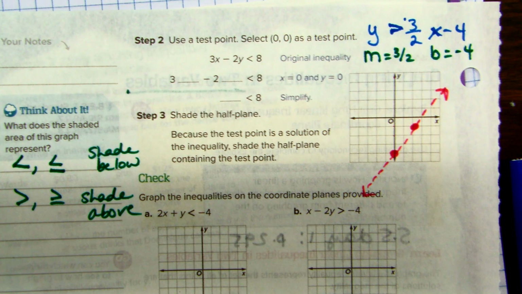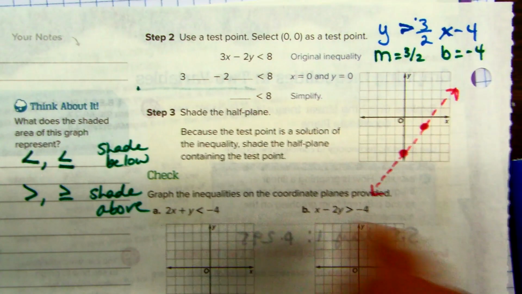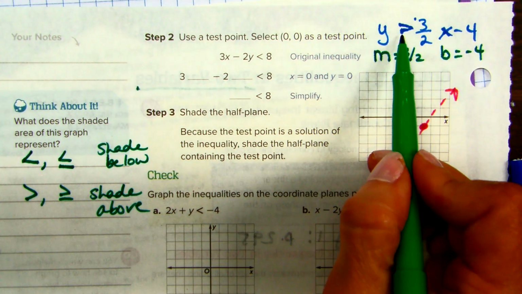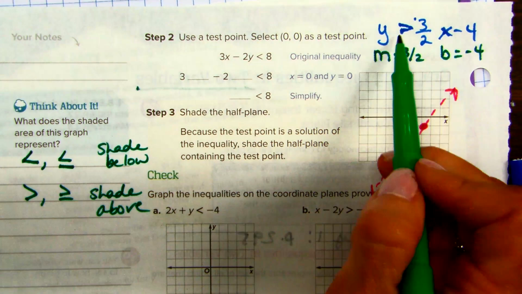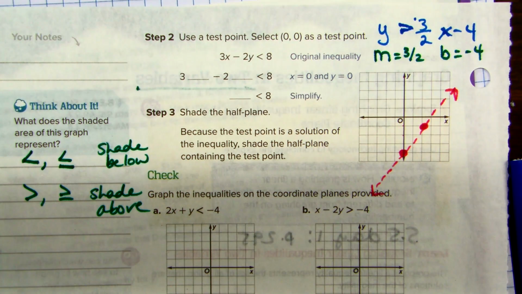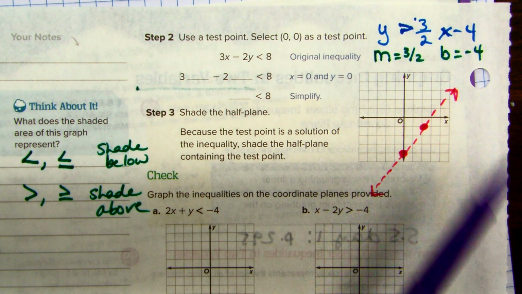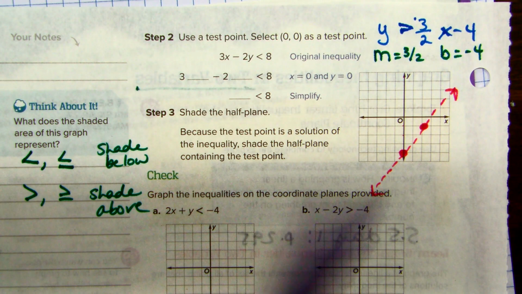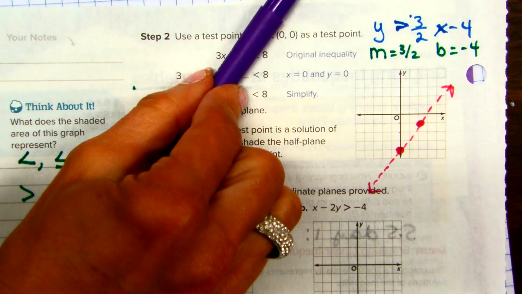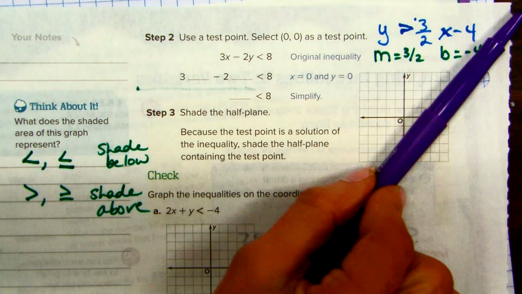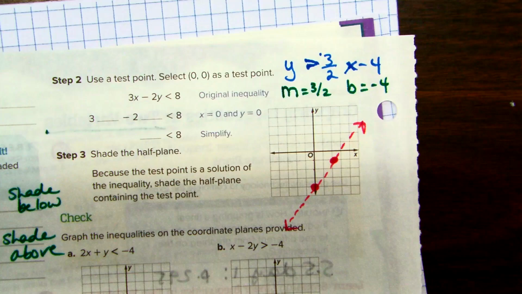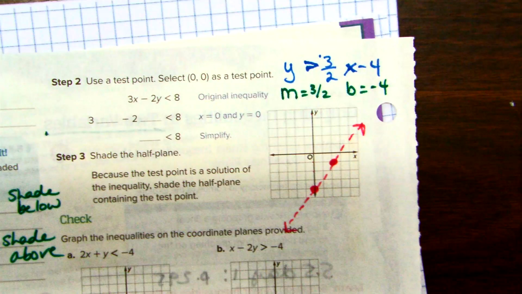So let me go back to that graph. Oh, here it is. And we have a greater than, right? These are greater than. These are less than. These are greater than. So greater than is above the line. So this is where some kids get confused. So just look, make sure you're looking over here. Where is above the line, okay? Would it be A or B? Which one is above it? A.